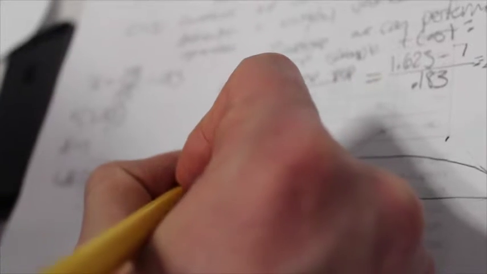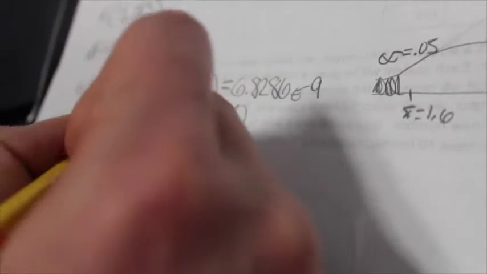And from here we would do tcdf of negative infinity, and then we would plug in our t-score of negative 29.3716, and then our degrees of freedom, which in this case would be 7. After plugging that in, we would get 6.8286 e to the negative 9, which is approximately 0. So P(T) is approximately 0.